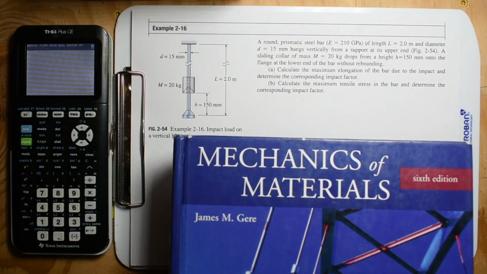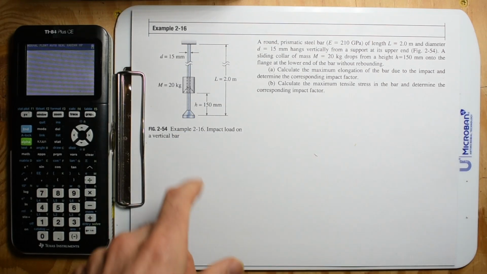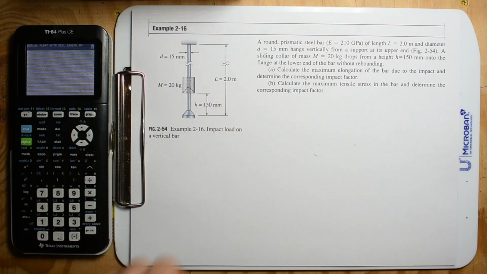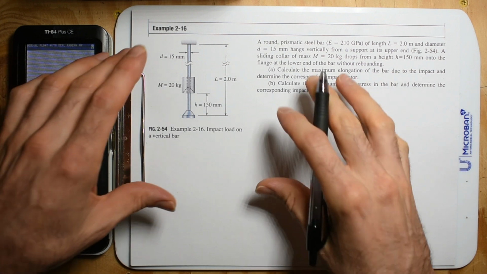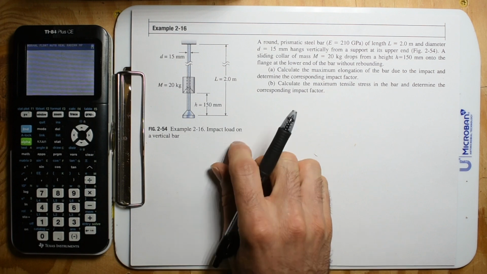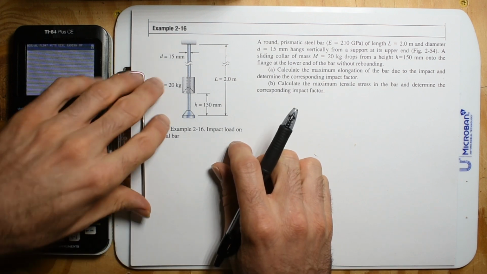Alright, hell yeah. So we got material mechanics. Now this is impact loading, and this is the video I want to do before I do a proof, a derivation. I think this is the way you want to do it. You want to set up an example and make it as easy as possible.